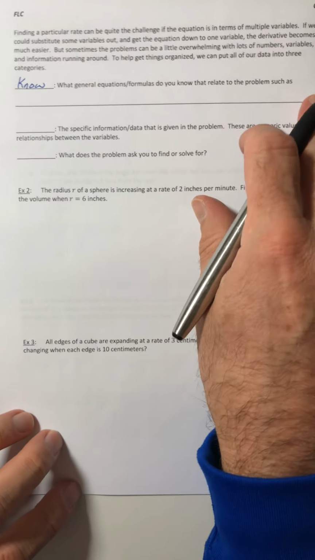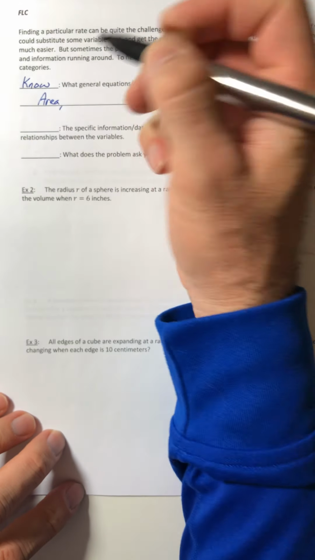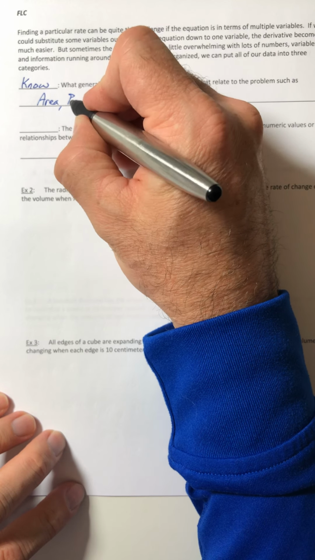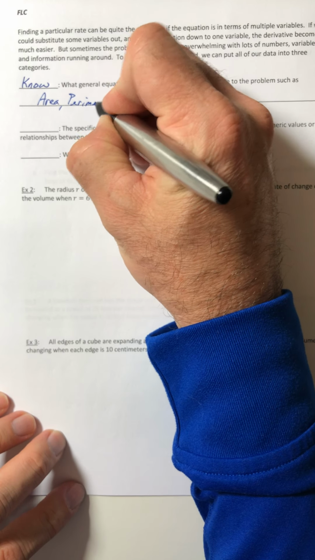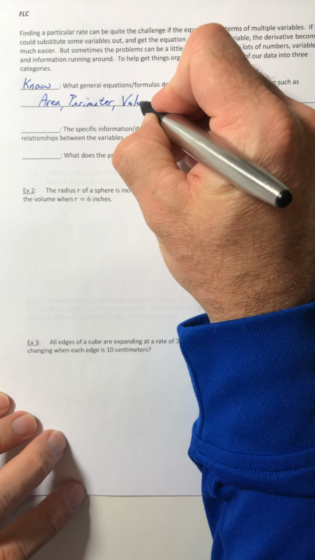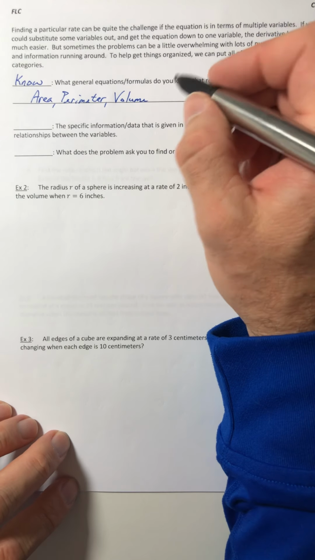So those things would be area formulas, the area of a square, a rectangle, a circle, etc. You also know how to find a perimeter. You know how to find the volume. You might need a refresher on the formula, but you still know how to find it.